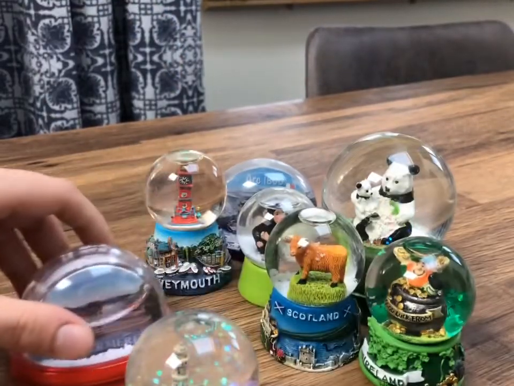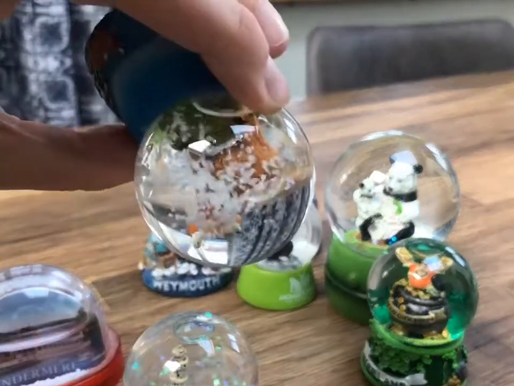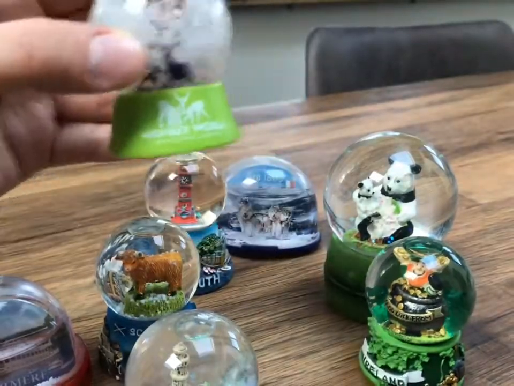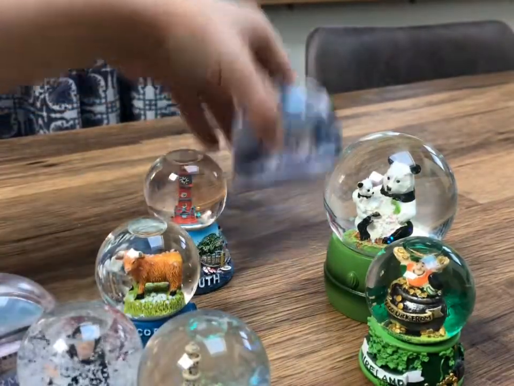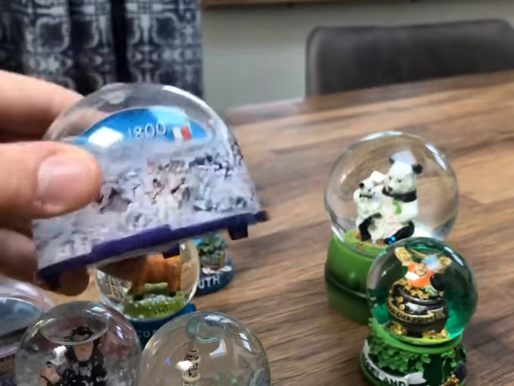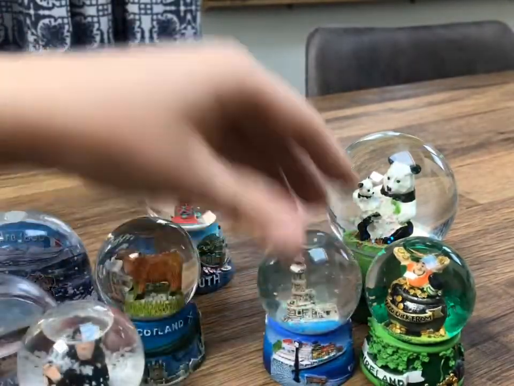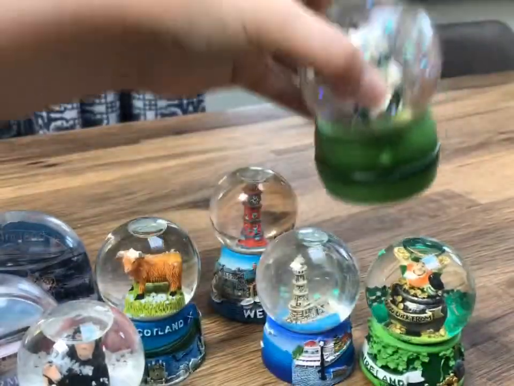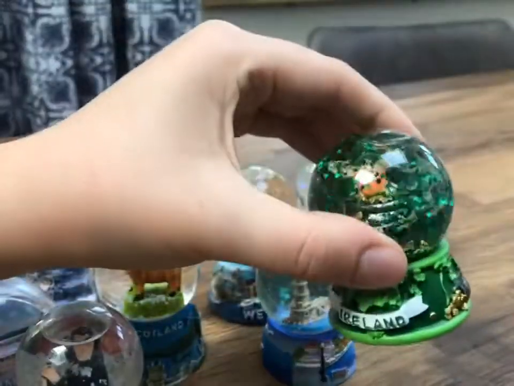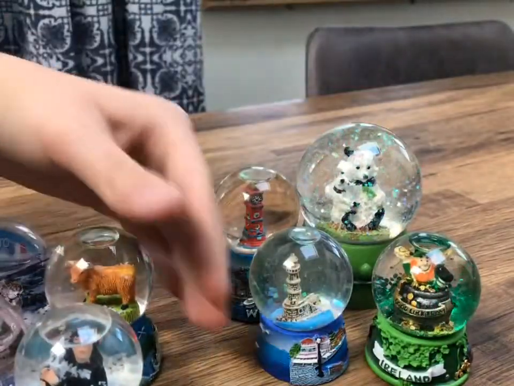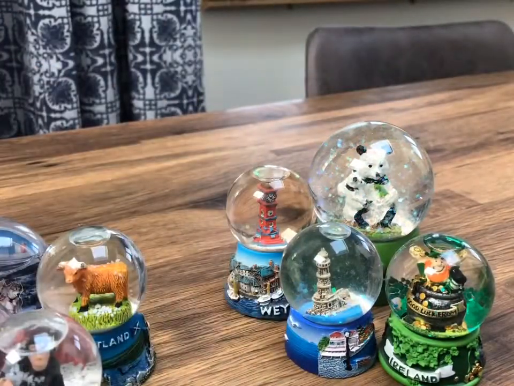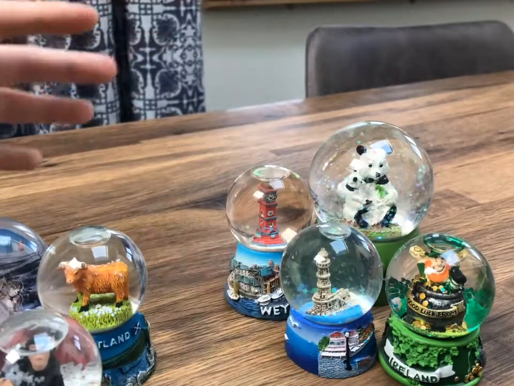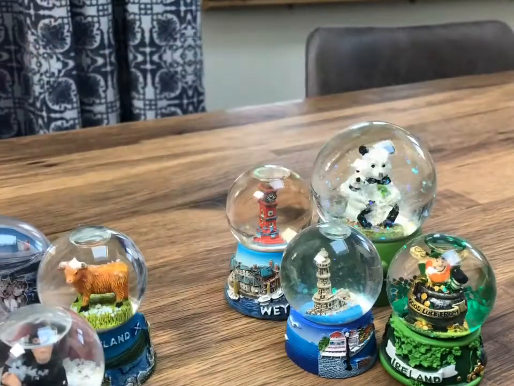So I'm going to select all the ones with snow in, just snow only. My Monkey World one. And this one as well. And then all my glitter ones here as well. So these all just have glitter in them. As you can see, glitter only. So just by splitting these two up, I've already managed to split half the group up.